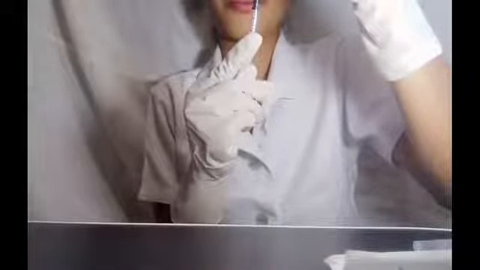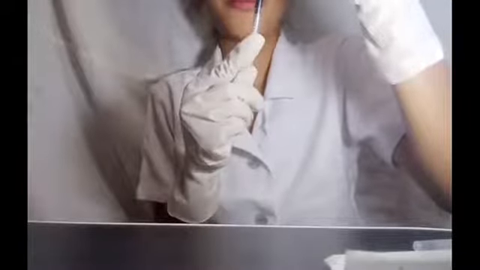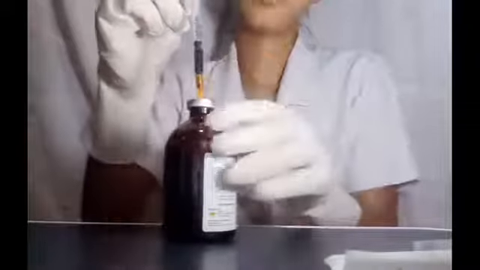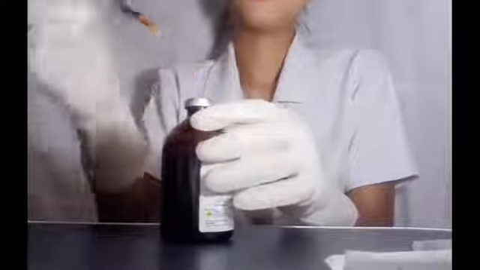So we have here 0.3. And now we are ready to do our intradermal injection.